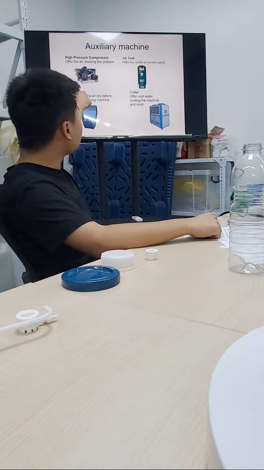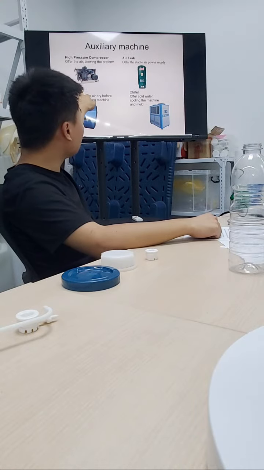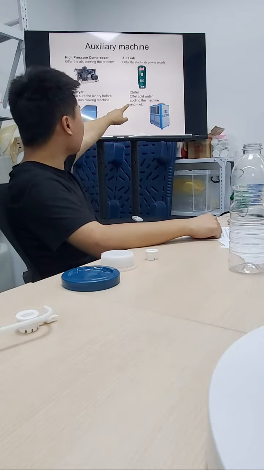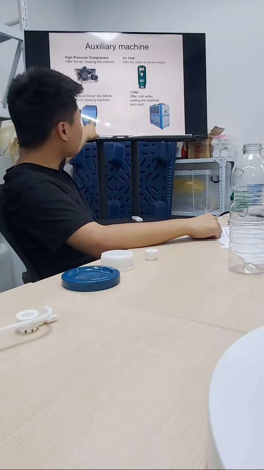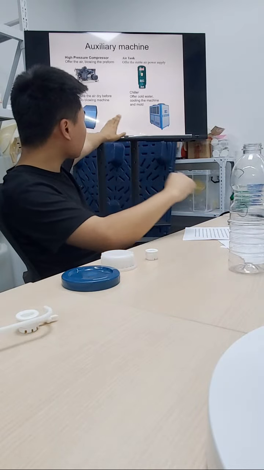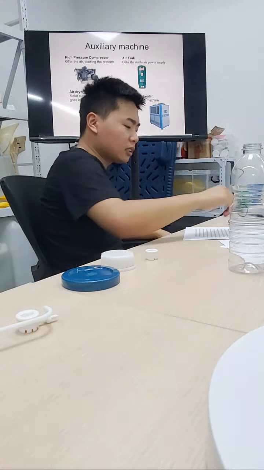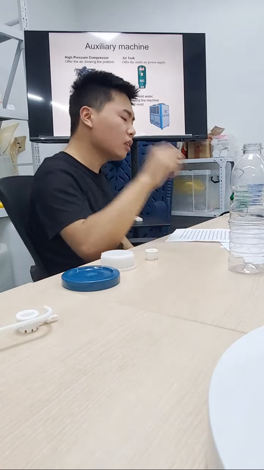The high pressure compressor blows the air to the air tank, and then to the air dryer. The air dryer links to the machine. It's like this.